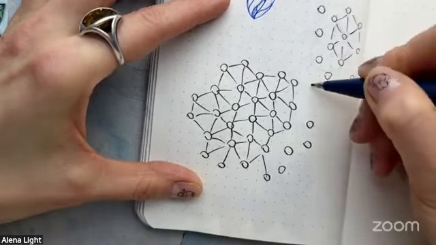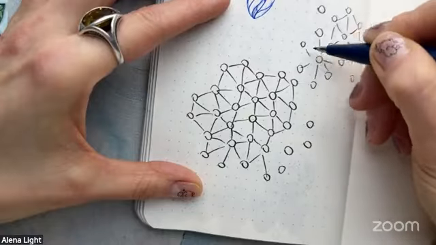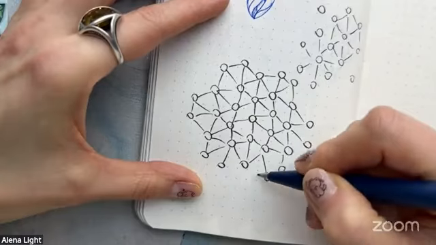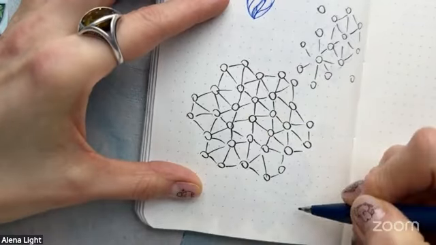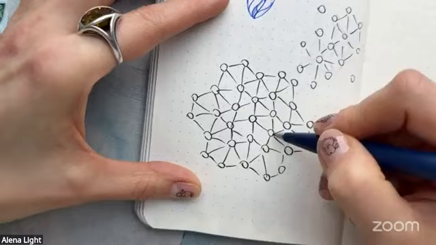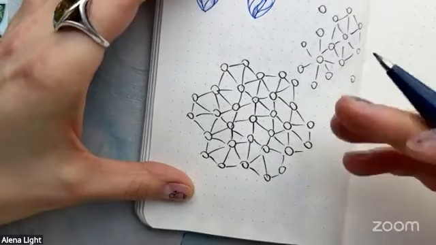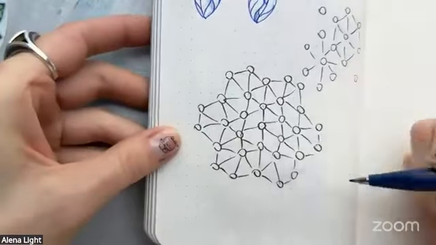You see, there will always be 6 friends. Always 6 friends, like that. 1, 2, 3, 4, 5, 6. It is just the nature of this pattern based on equilateral triangles.